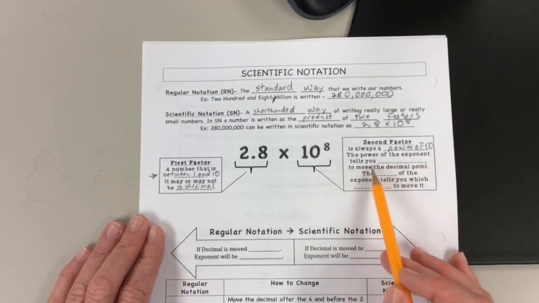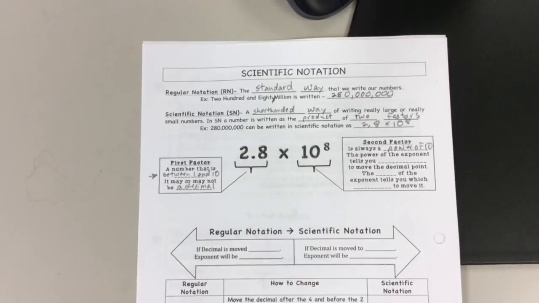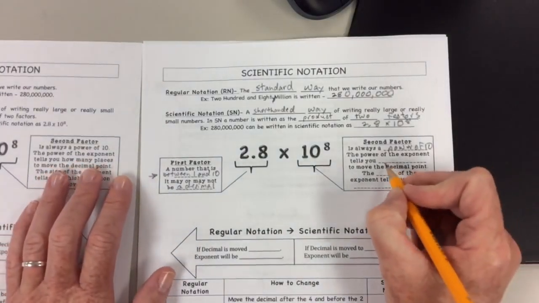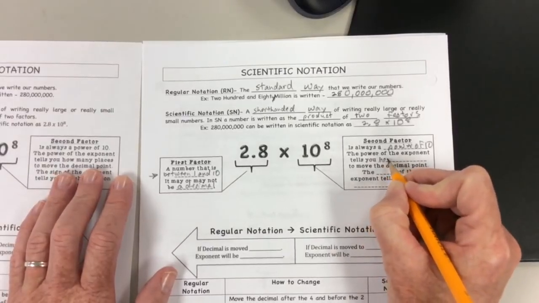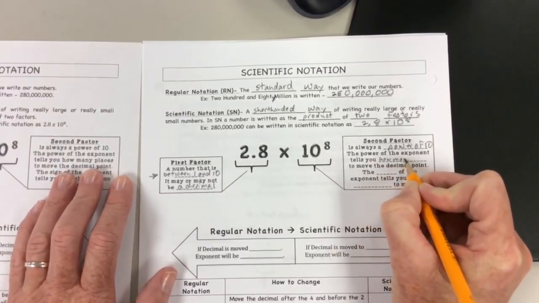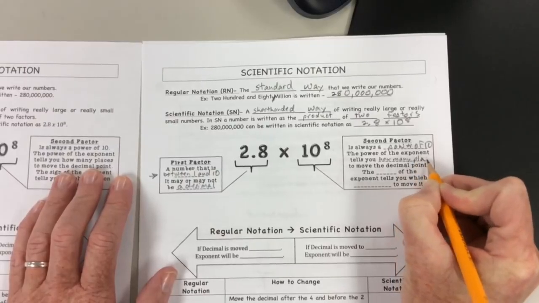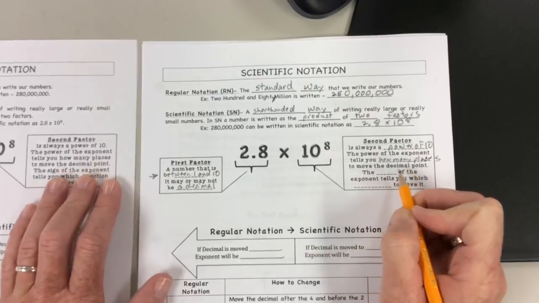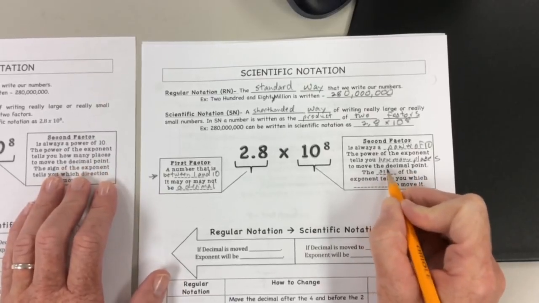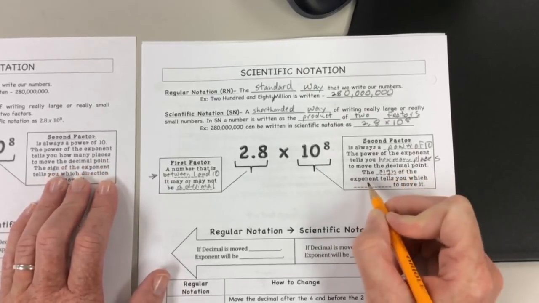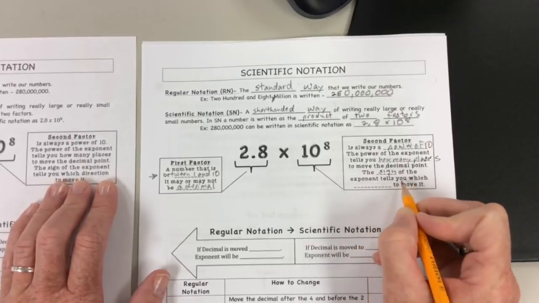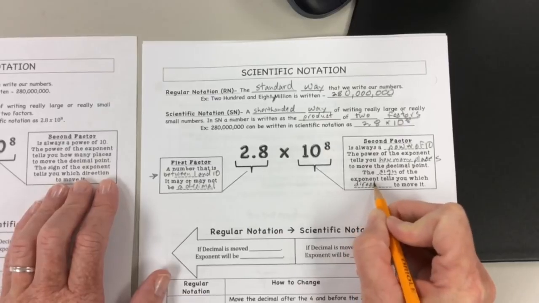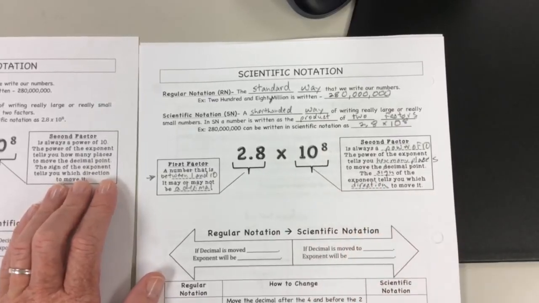The power of the exponent tells you how many places to move the decimal point. The sign of the exponent tells you which direction to move it. Okay?